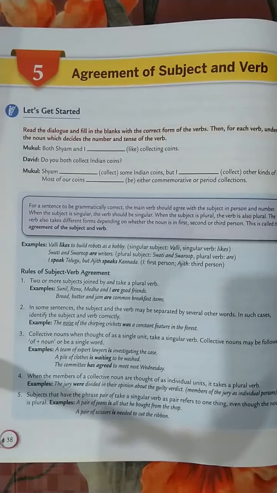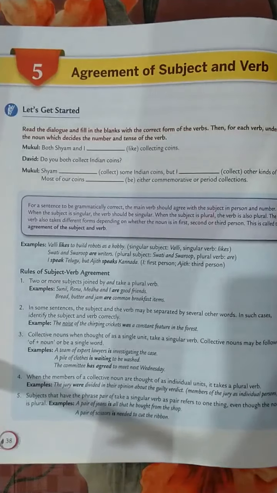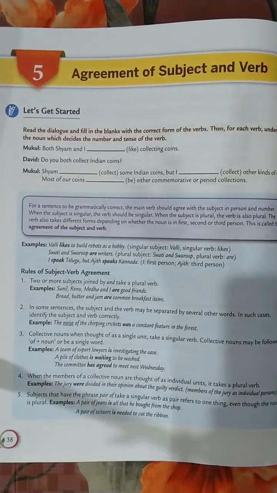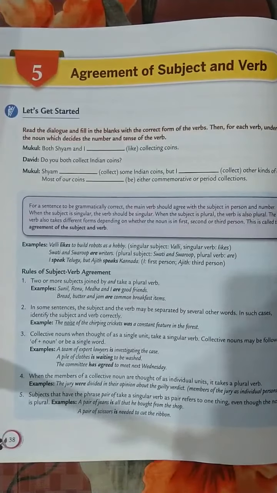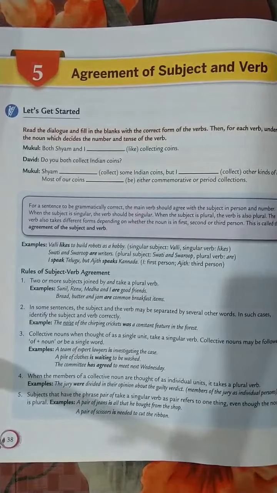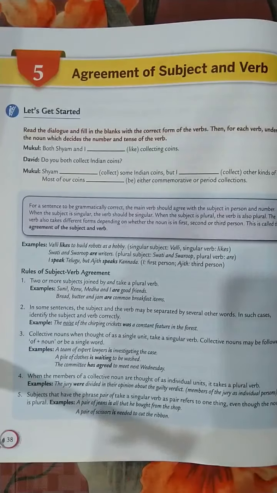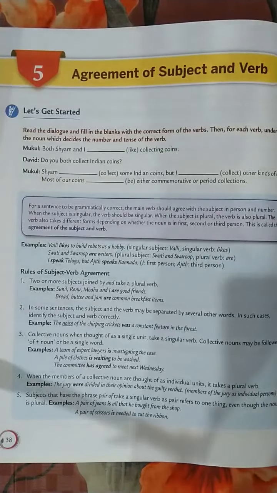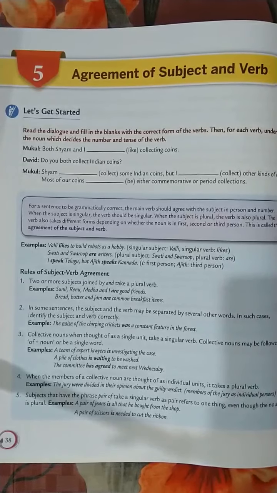Now in collective noun we were taking all together, considering it as one unit, so we take a singular verb. But here we will take each member as an individual unit, then it will take a plural verb.